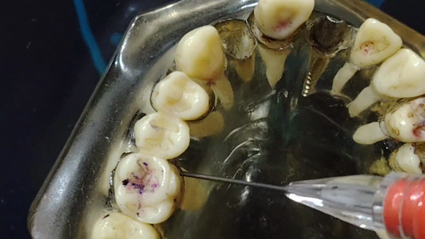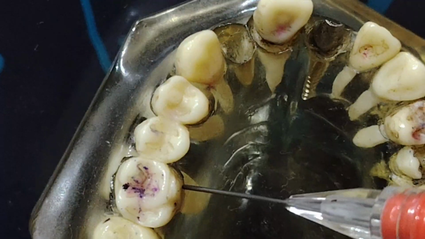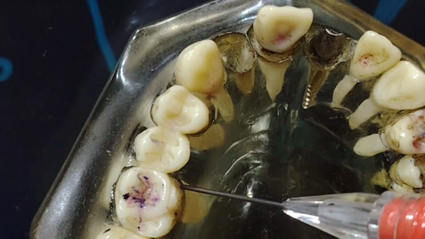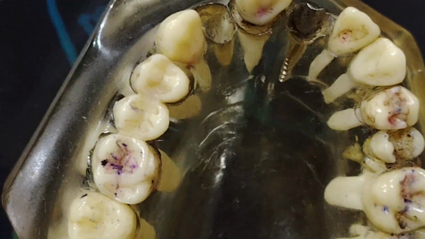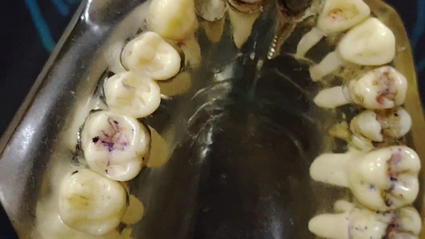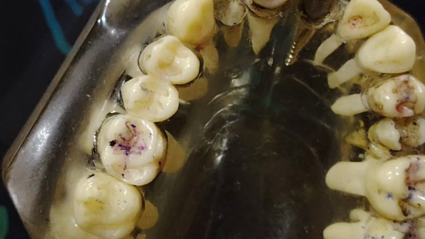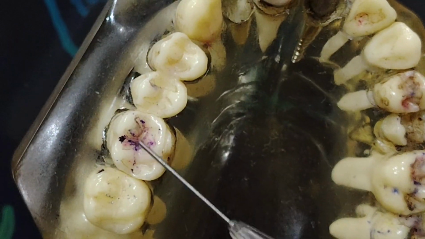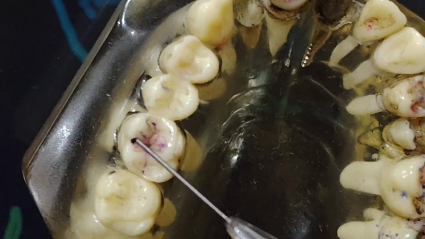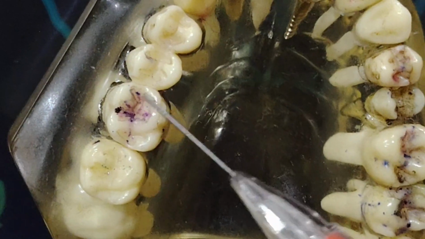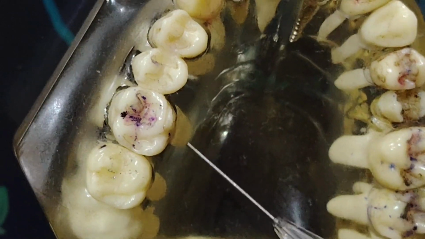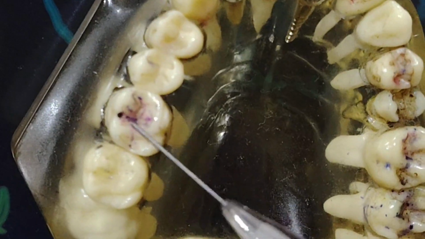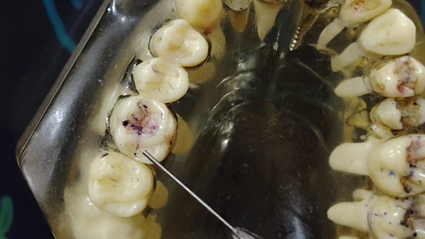As we know, we have to go till the CEJ, not beyond that. There is where we can find the pulp roof, the roof of the pulp chamber. As this is the mesial area, mesially only we will locate all the canals. We don't need to cross this. Crossing this part is not required.